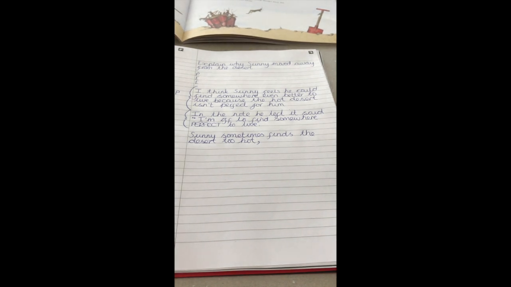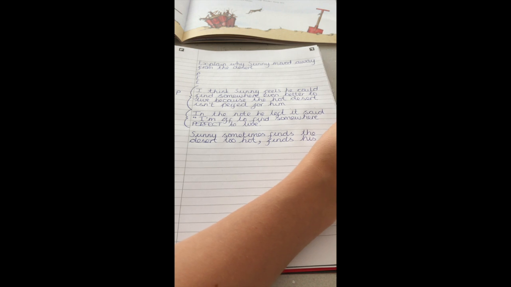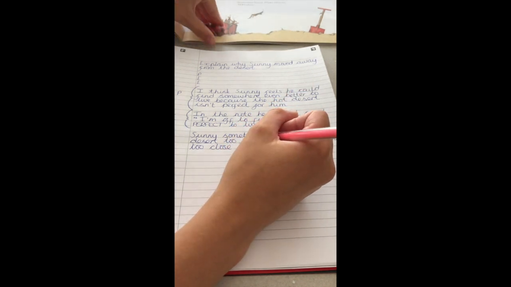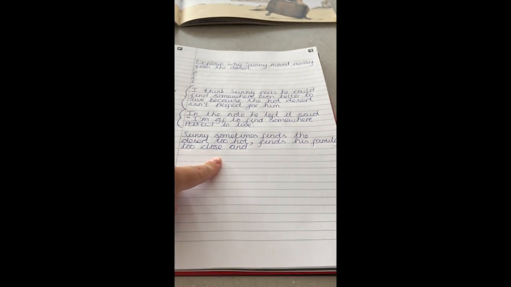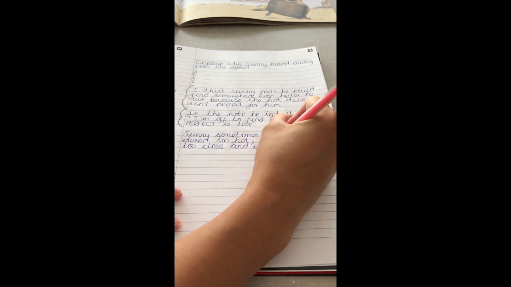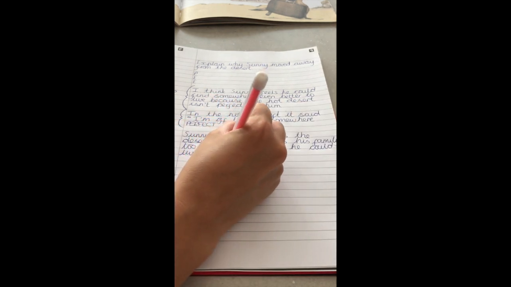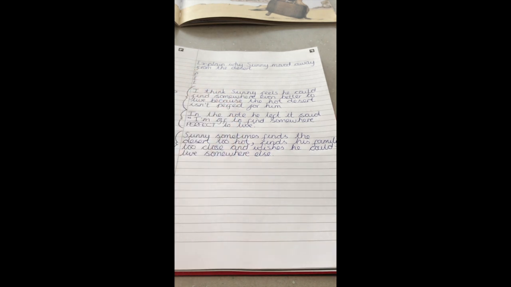So Sonny sometimes finds the desert too hot, finds his family too close, and let's have a look, and on this page here, sometimes Sonny wishes that he could live somewhere else, so he packs his suitcase and writes his family a note. So Sonny sometimes finds the desert too hot, finds his family too close, and wishes he could live somewhere else. And that forms the explanation part of my P-E-E.